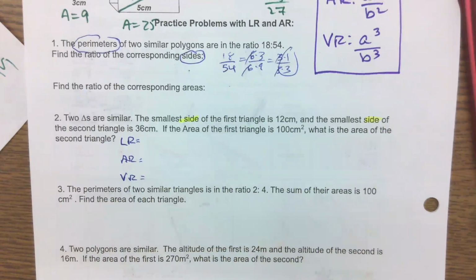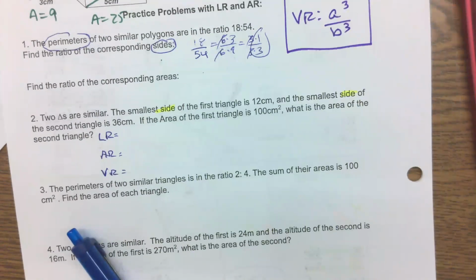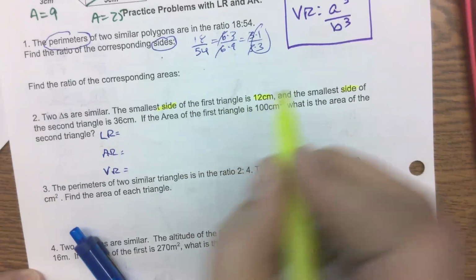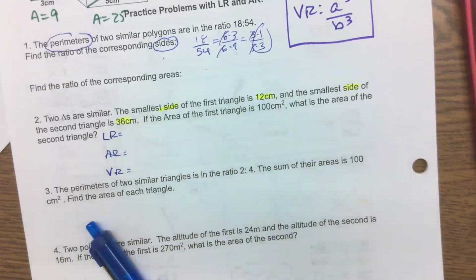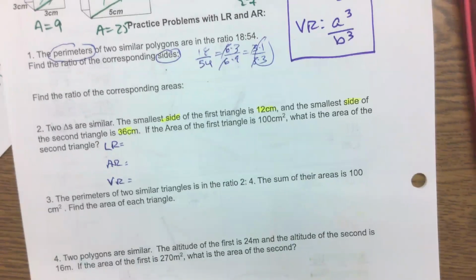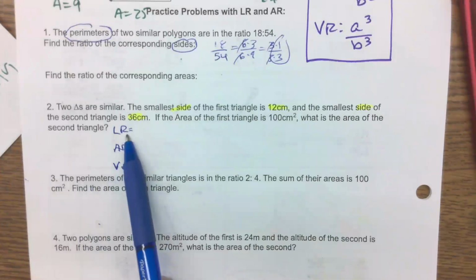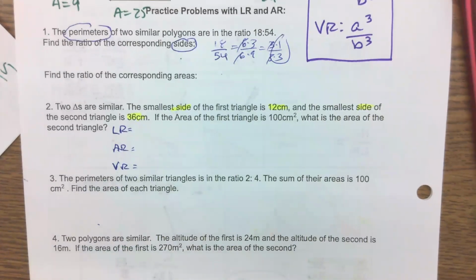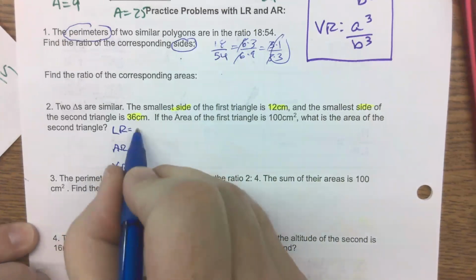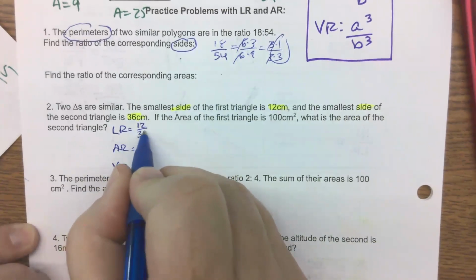Now, they're going to give us some ratio. In this case, they gave us the sides are 12 and 36. If we're looking at sides, is that a length ratio, an area ratio, or a volume ratio? Length. So I'm going to put that 12 over 36. Here is my LR.